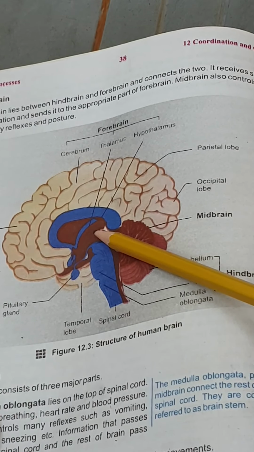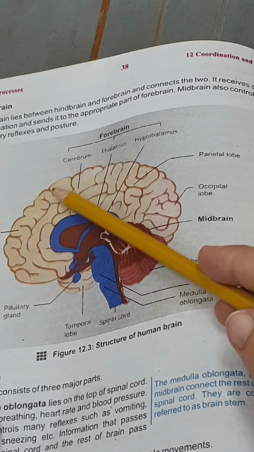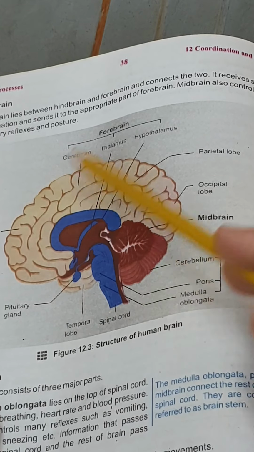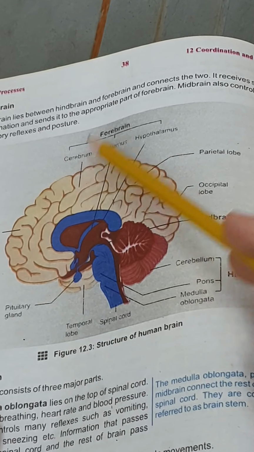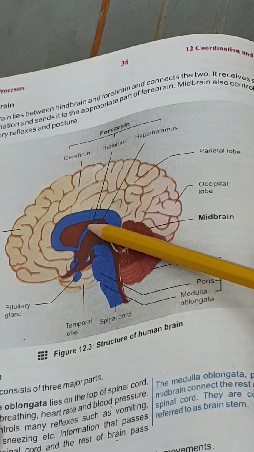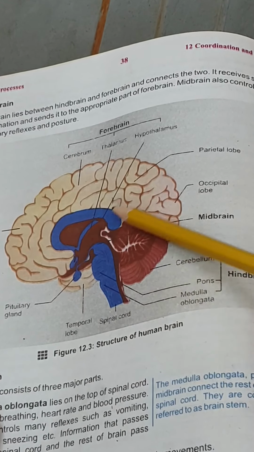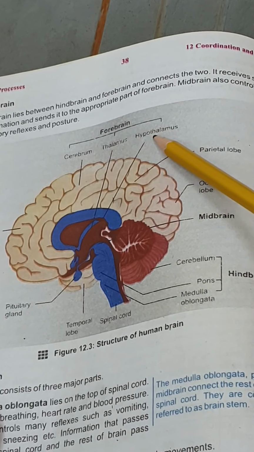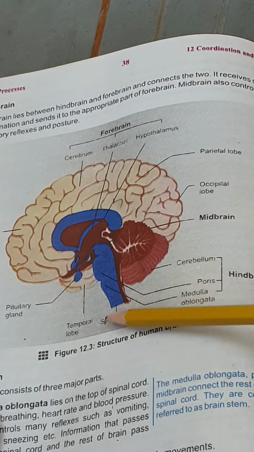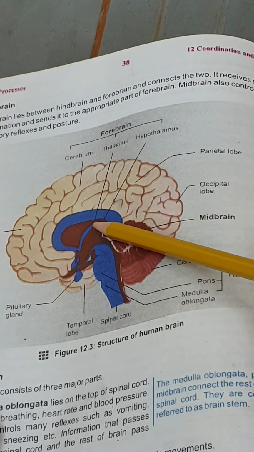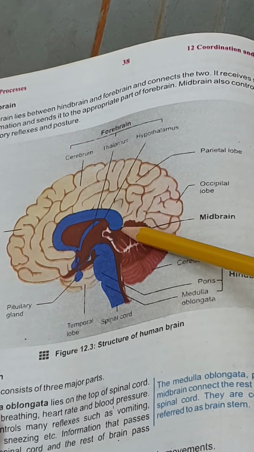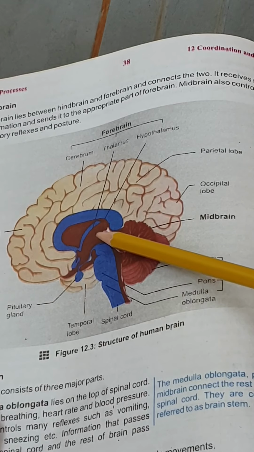Below the thalamus is the hypothalamus, while the largest portion of the brain, in the form of enfolding, is known as the cerebrum. The thalamus is the relay station for both the cerebrum and hypothalamus, because it first receives information from the lower parts, then decides which information has to go to the cerebrum and which to the hypothalamus.